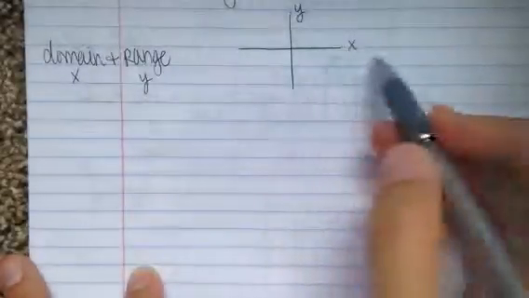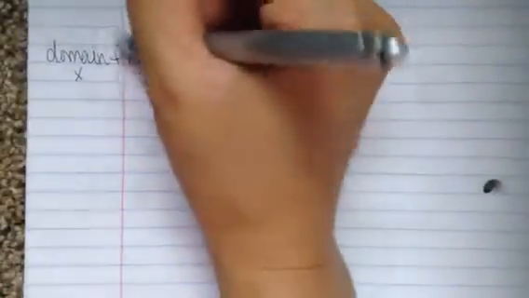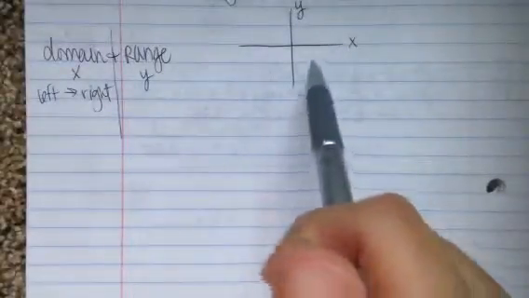So if we're looking at our plane, this is our x's and this is our y's, which means that domain stands for how far left and right something goes. So left to right. So how far left and how far to the right. And then the range is how far down to how high up.